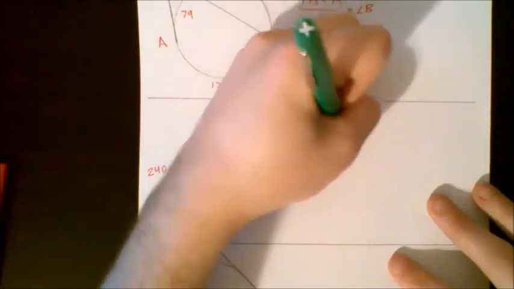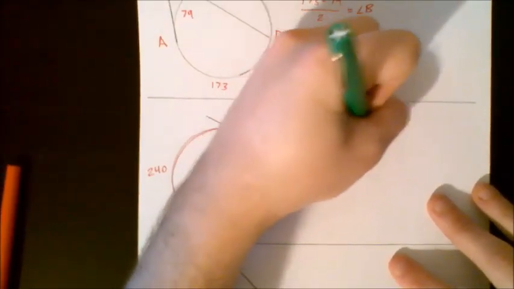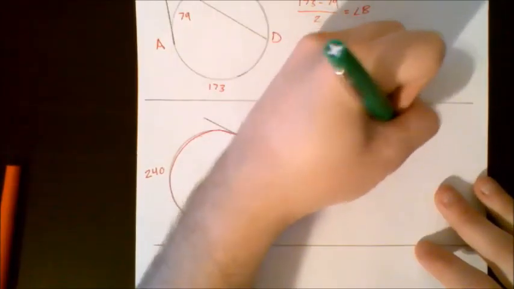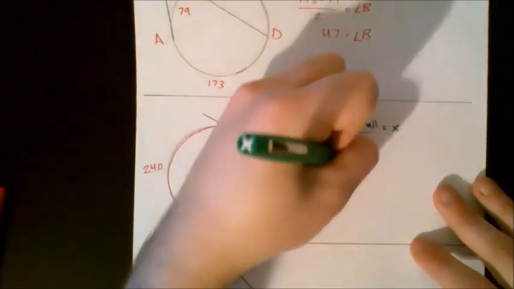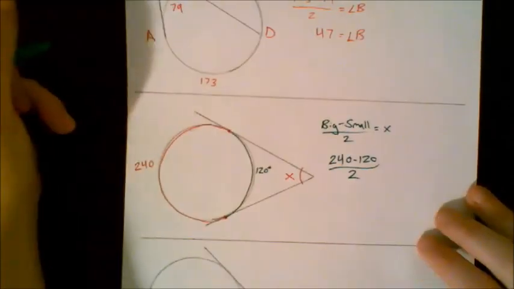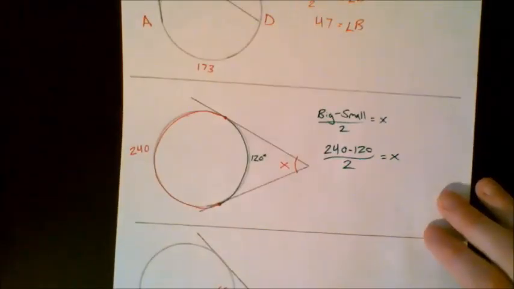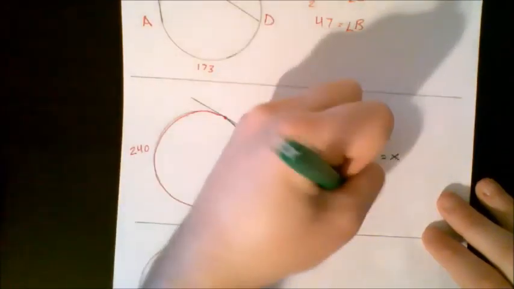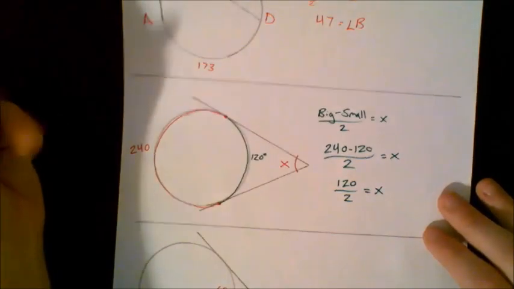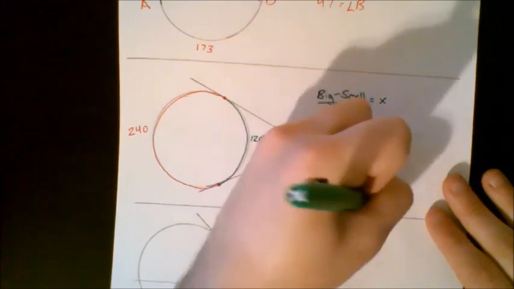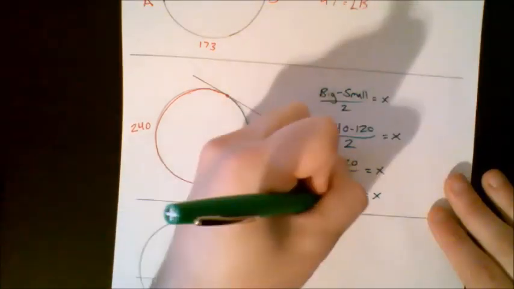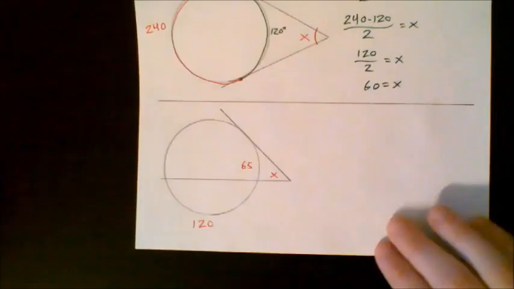Okay, so let's just do big minus small, and cut that in half, and that is going to equal angle x here. So we just have 240 minus 120 divided by 2. That equals angle x. 240 minus 120, that's just going to be 120. 120 divided by 2 equals angle x. Half of 120 gives us 60. So angle x here, 60 degrees. All right. Almost done.